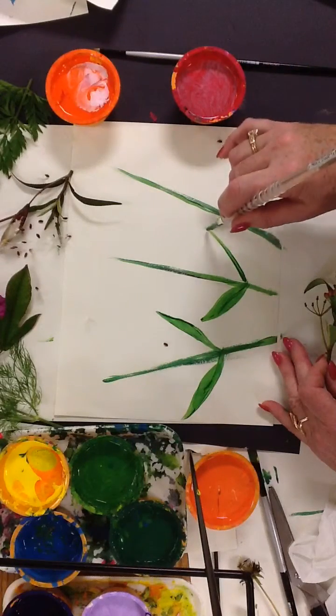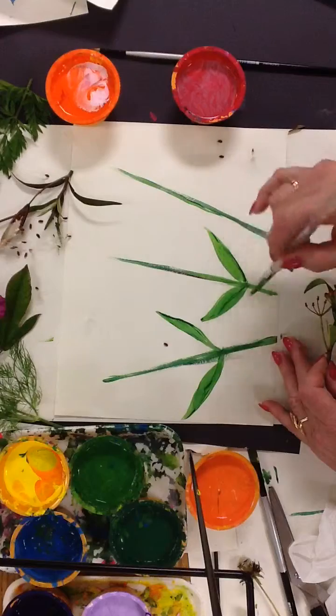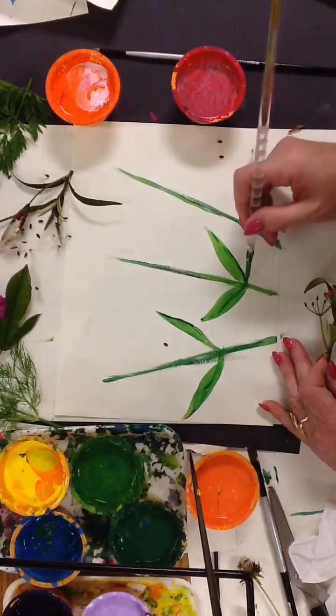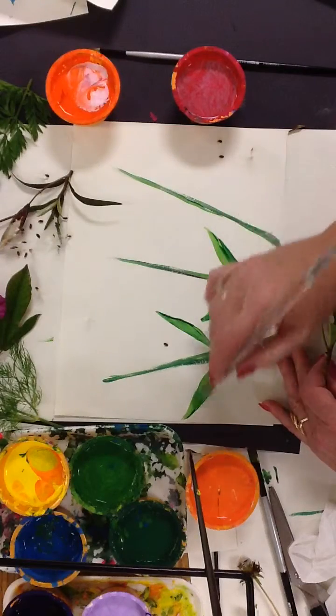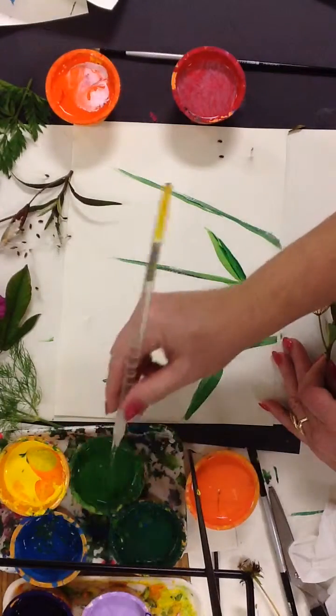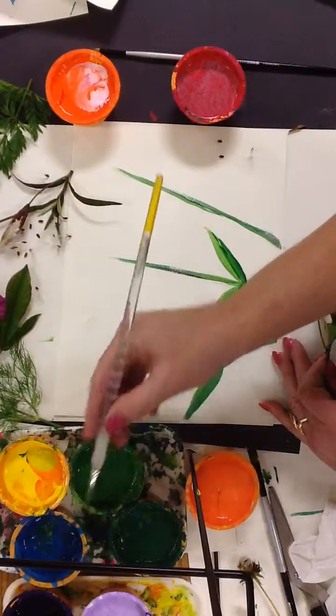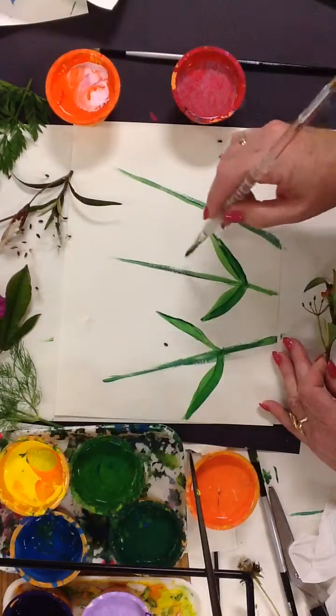Pull out, press in. Now you can also vary some of this color. You can put a little bit of darker value on here, or wait till this dries a little bit before you start doing your values. You can even double load your brush by going into the dark and then the light at the same time.